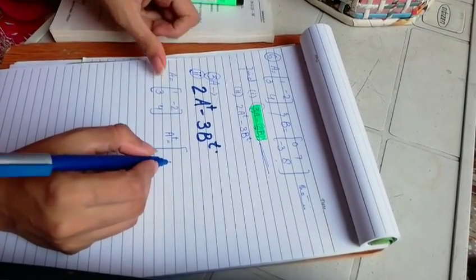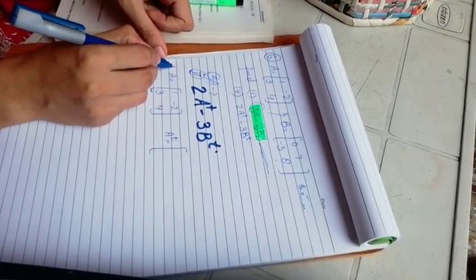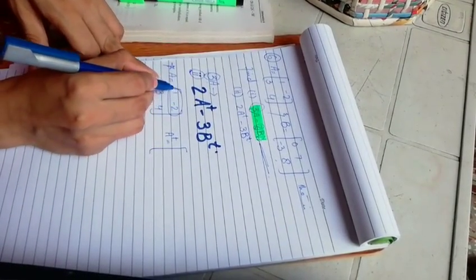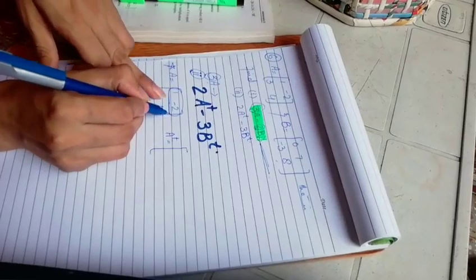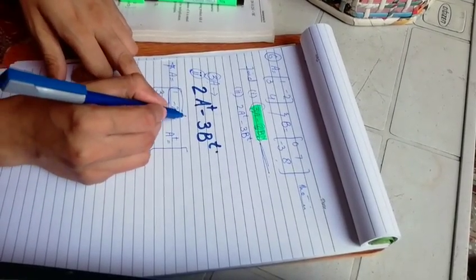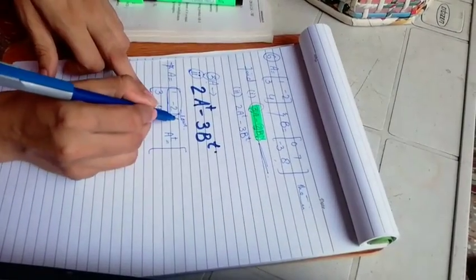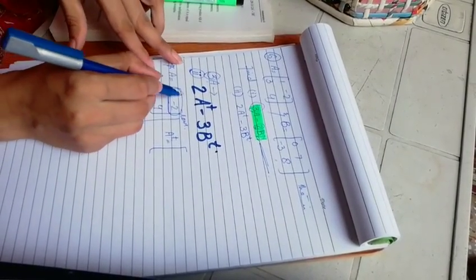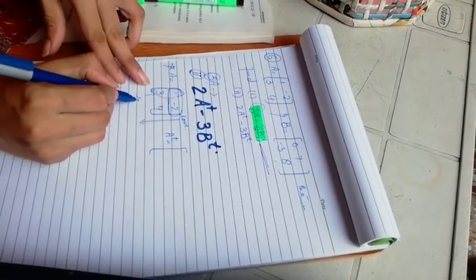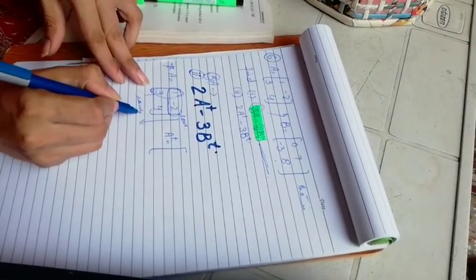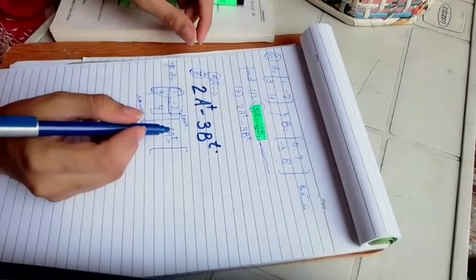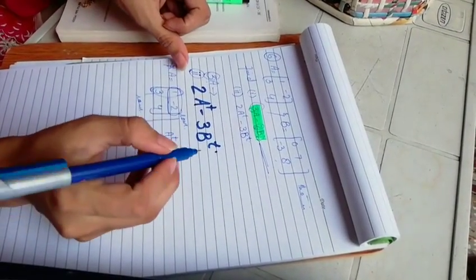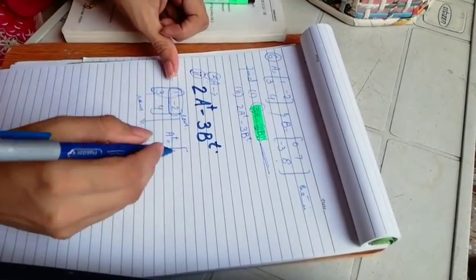In matrix A, we will change rows into columns, or you can also change columns into rows. It's up to you which method you pick to take the transpose. For me, I will take rows into columns.